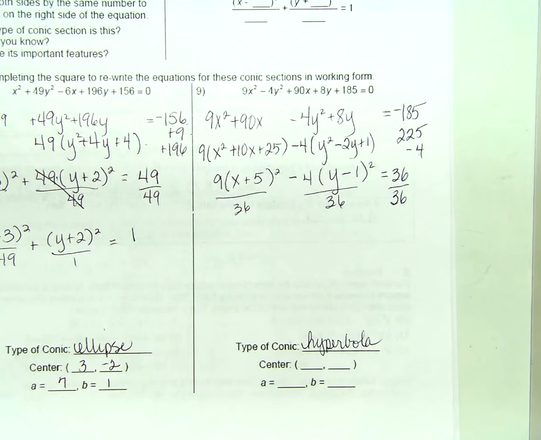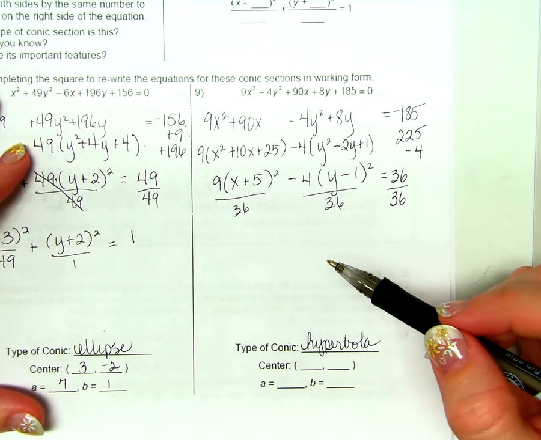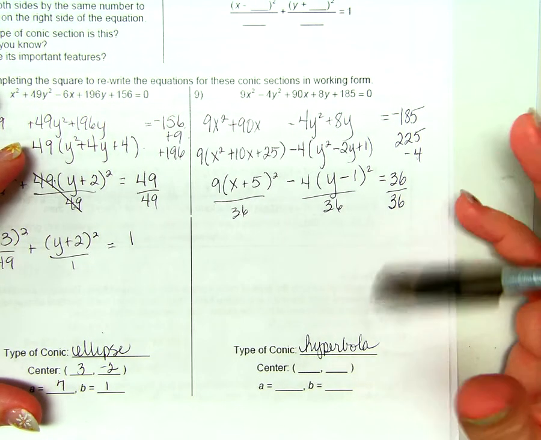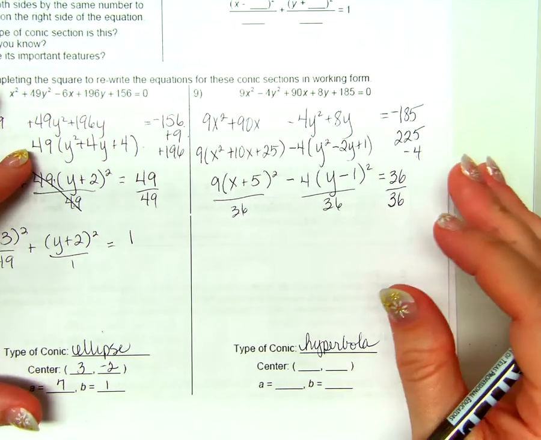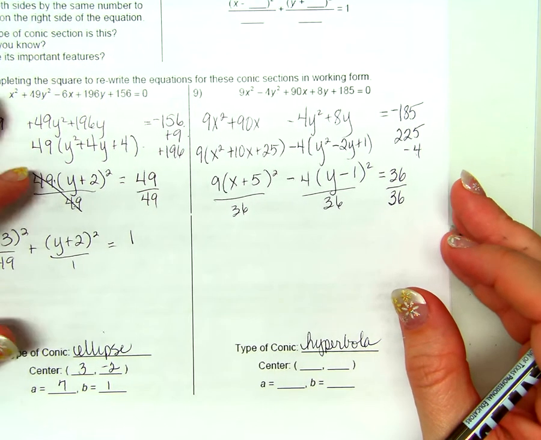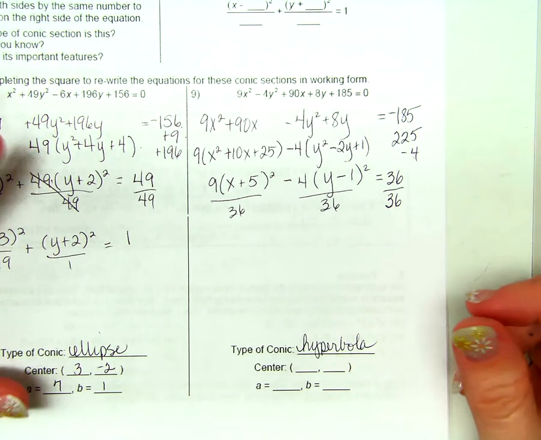What all has to equal 1? That's a good question. Somebody tell me. Ellipse and hyperbolas. Yep. Okay, now watch what happens here, though. What should we do here? Can I just cancel these out? Why not? They're not the same. Can I simplify them? Well, I heard a yes and a no. One of those answers is right.